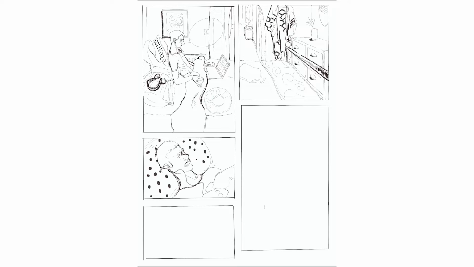At the same time, kind of putting a bit more detail on the other picture and on the laptop. Let's put some details on the hands.